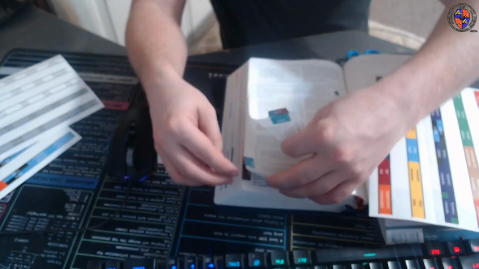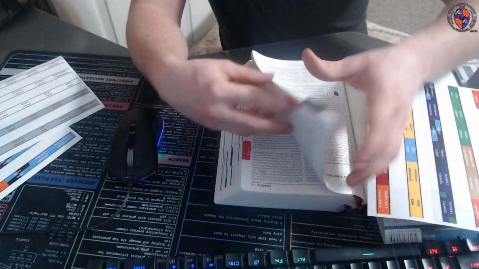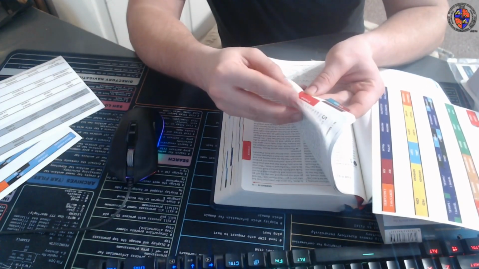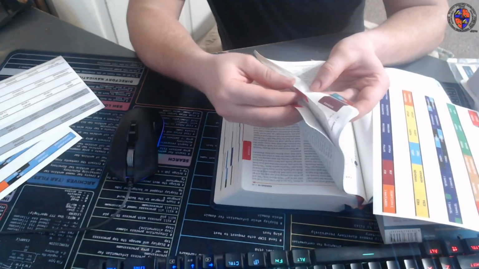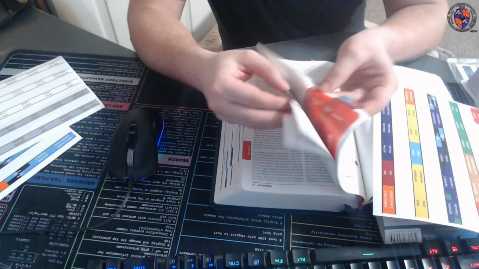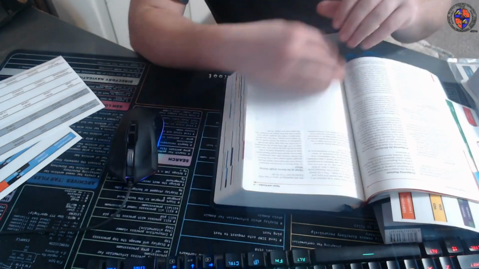We'll do a couple of these, and then we'll jump to the Catechism, because I'm probably going to have to do that. And then I'll have the thumbnail be a picture of it completed. Let's get to Exodus. So it has this little article here.